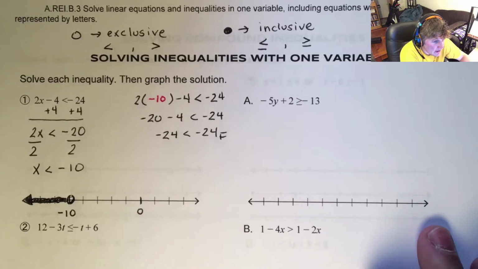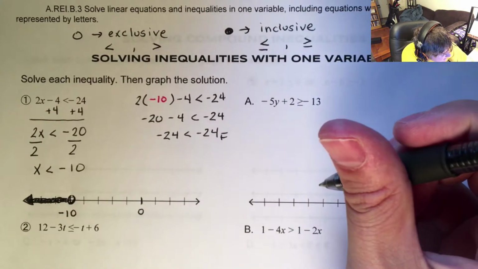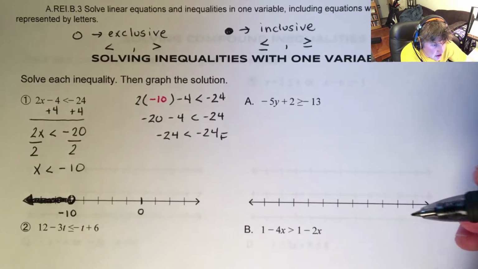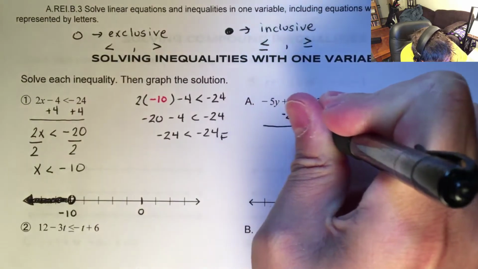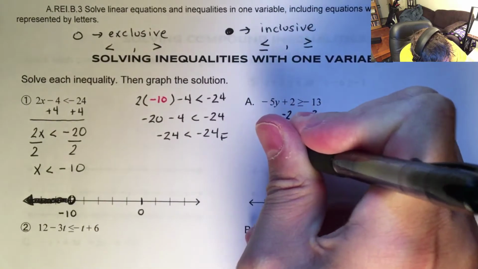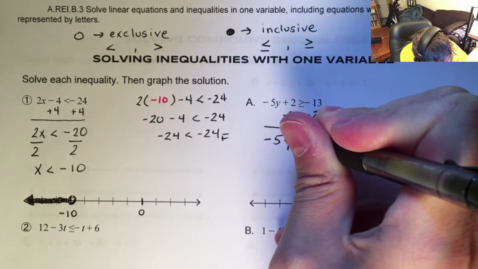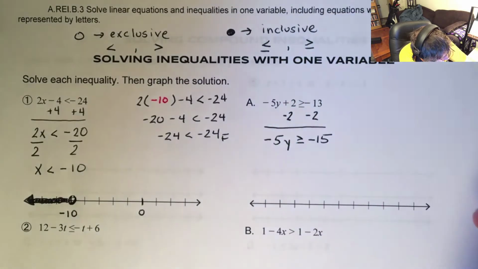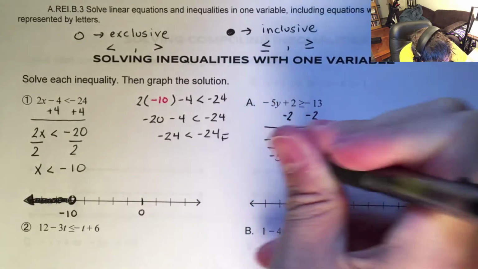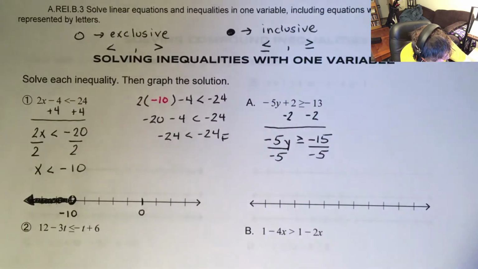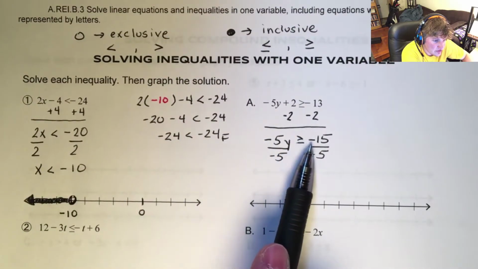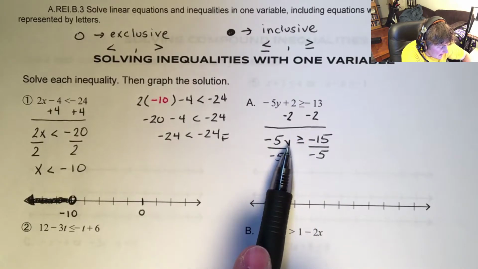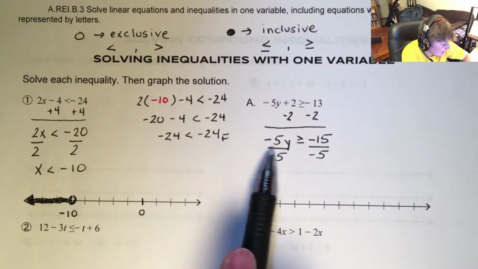Okay, so now we're going to try this one on our own, and I'm assuming that you've already tried it and you're checking your work. Now I'm going to start by subtracting 2. I get -5y is greater than or equal to -15. Then I have to divide by -5 here. When I divide by -5, let's just read this statement: the opposite of y is greater than or equal to -15. So that means the opposite of 5 times y, or -5 times y.